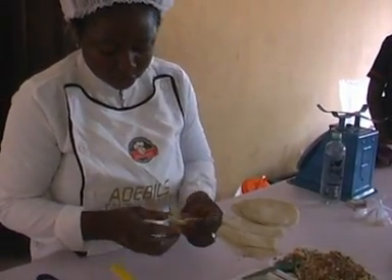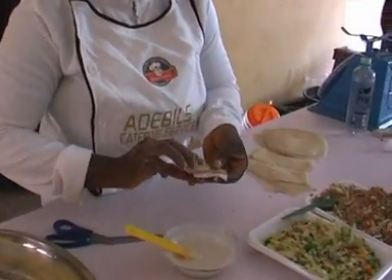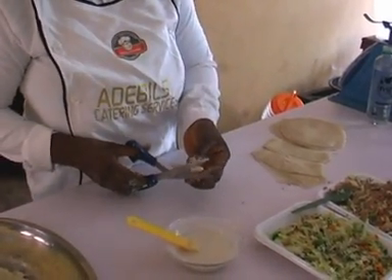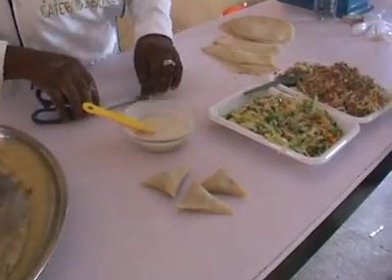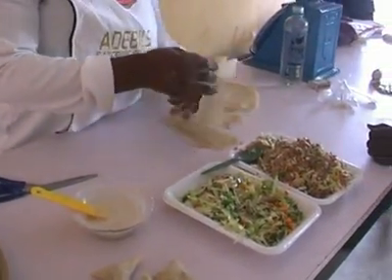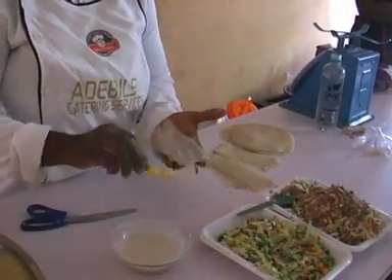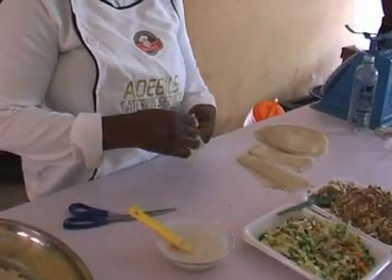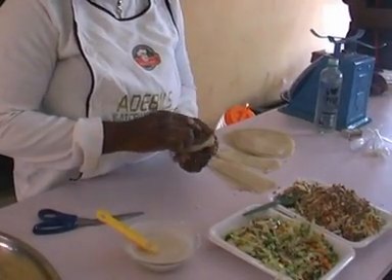The reason why I added the water solution is to seal up the samosa. When frying it, the veggies won't come out of it into the oil. That is why we seal up the mouth.